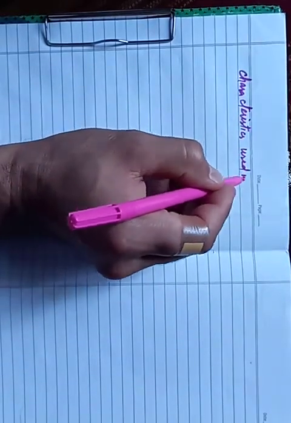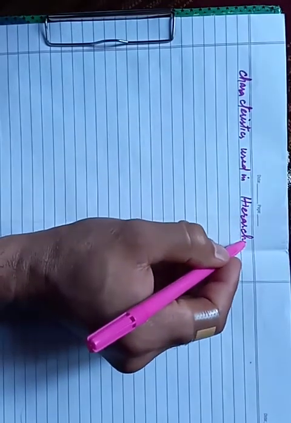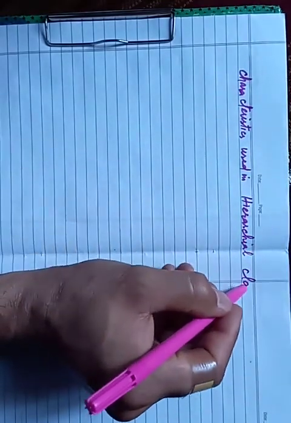Characteristics used in hierarchical classification. Yesterday we studied how different hierarchies are created while classifying organisms, right from the species up to the kingdom level.